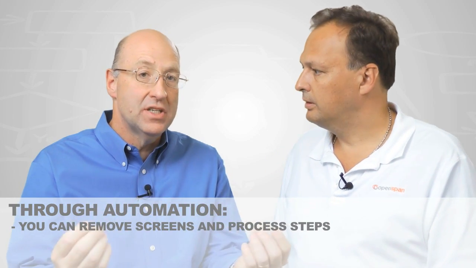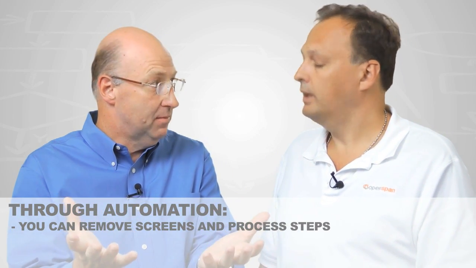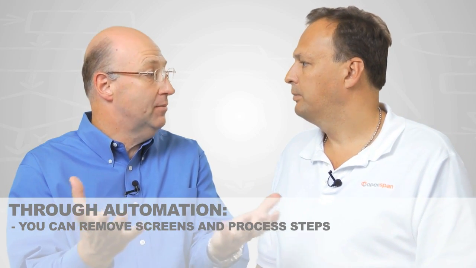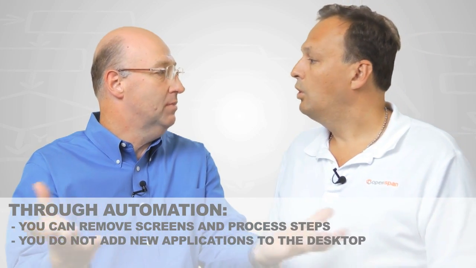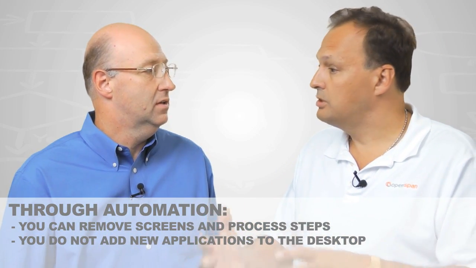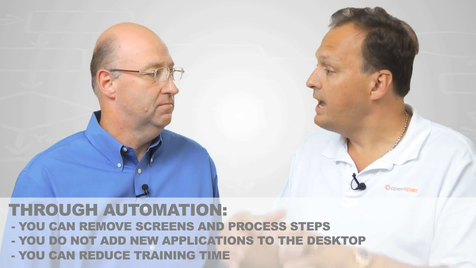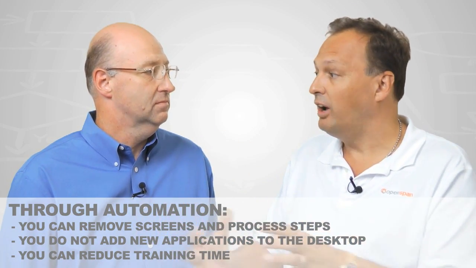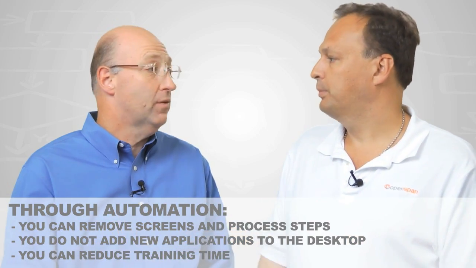I totally agree. What you're talking about is taking the interface that they're already familiar with. Yep. Removing screens and removing steps because OpenSpan will automate them. Exactly. That will drive the process improvement and the reduction in handle time that they're looking for without putting another UI on the desktop that might have some issues. Well, and also there's a lot of training time associated, and a lot of call centers get scared. The idea that you're going to come along and replace those desktops with new applications overnight, that's a big task. IT's afraid of it too because it's just another application that they're going to have to support.